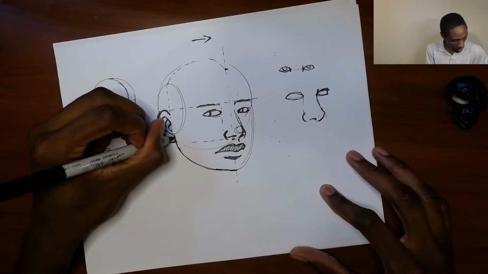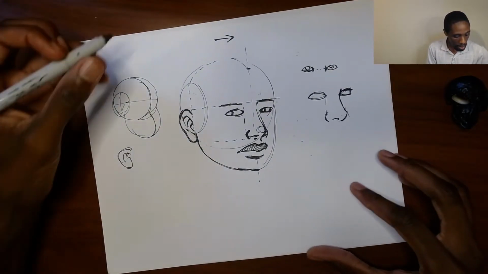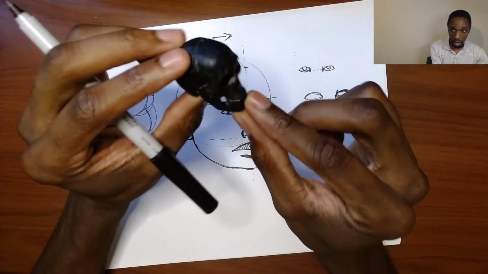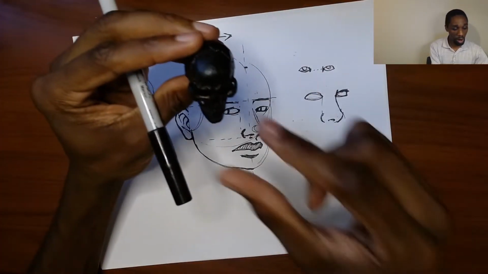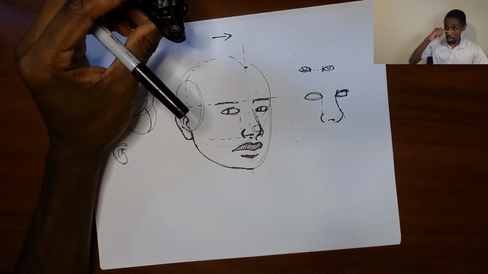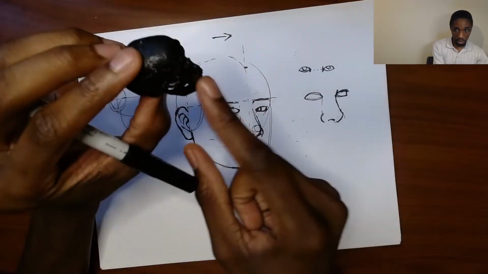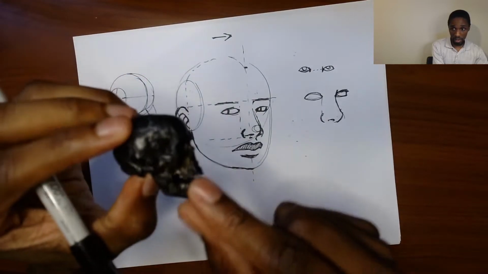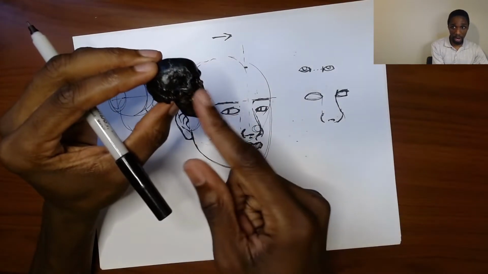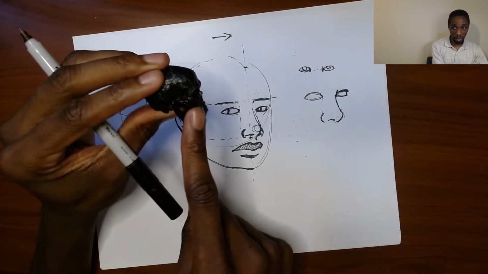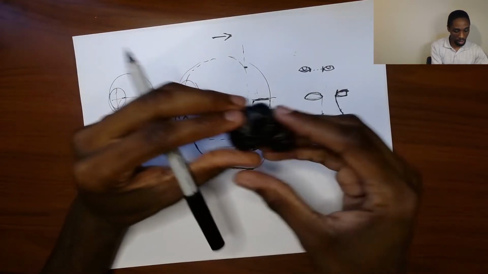It's gonna be something like that. Now this area here, remember we're drawing the skull, and our heads have this space in between our nose and our head because the bottom part of the skull protrudes out a little bit further than the top part, right?